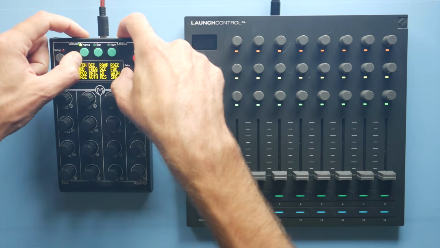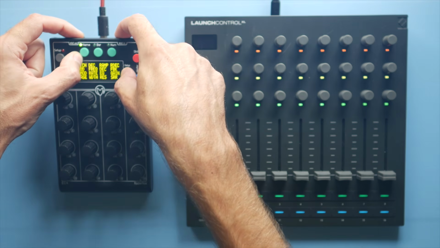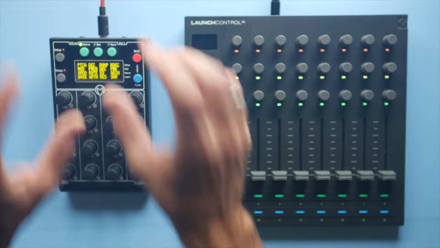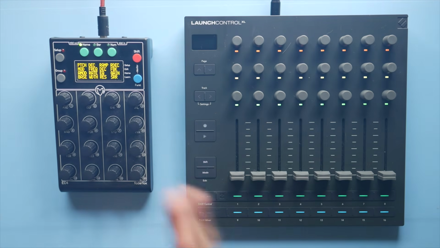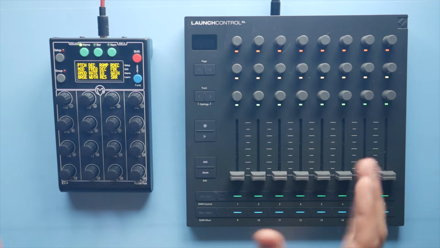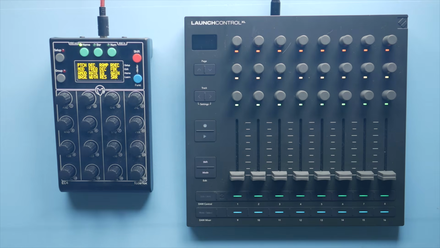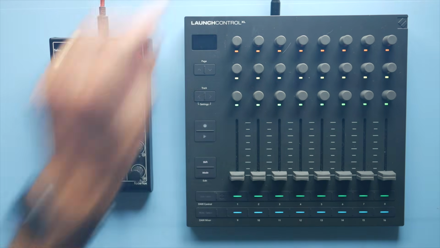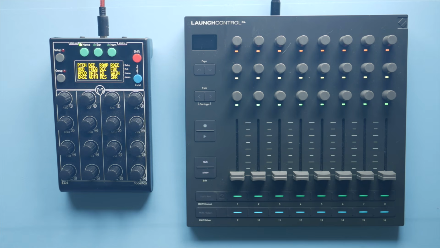However, if you have smaller gear that has MIDI TRS, then this is really nice and can make for a small setup. So it really depends on what you already have with your gear, whether MIDI TRS or MIDI 5-pin DIN is better for you.